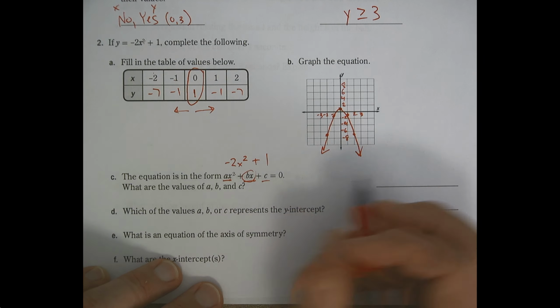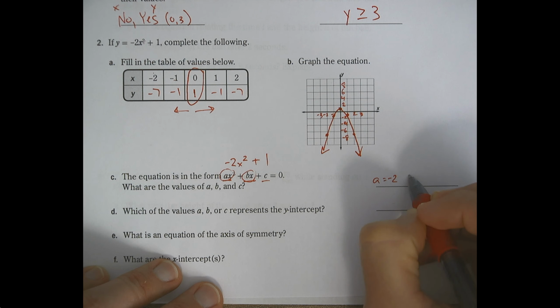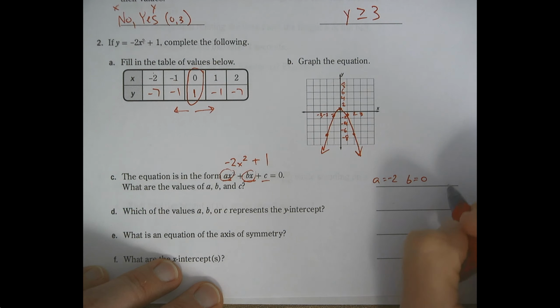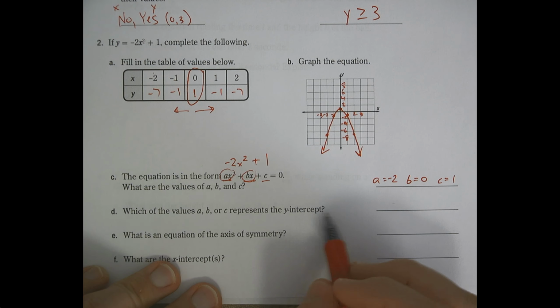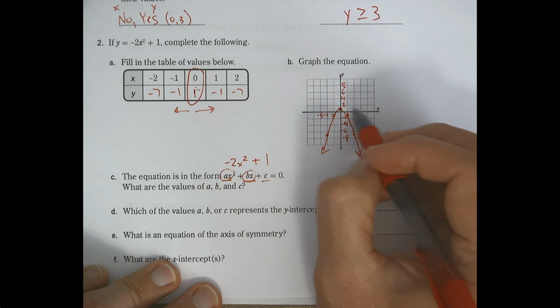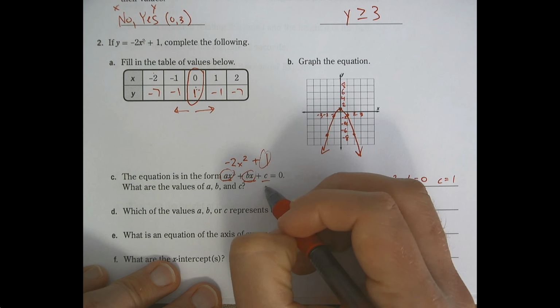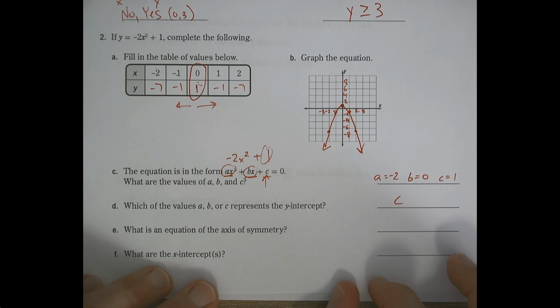So my A is in front of the x squared. So A equals negative 2. B equals 0 because it's not there. And C equals 1. Which one of these values represents the y-intercept? So go up to your graph. Where does it hit the y-axis? Right here at 0, 1. So C represents my y-intercept.